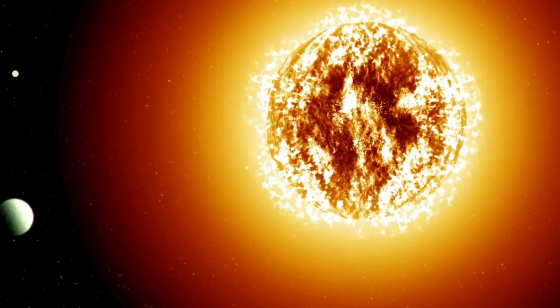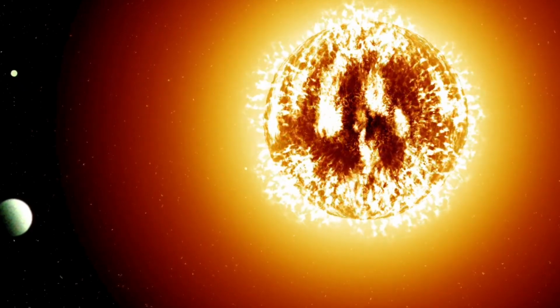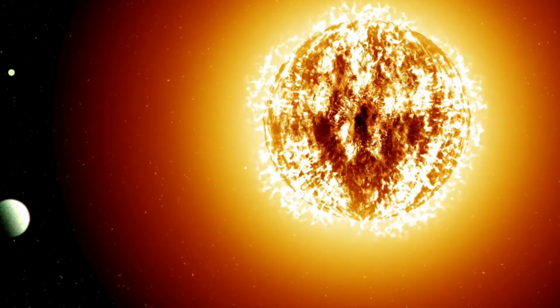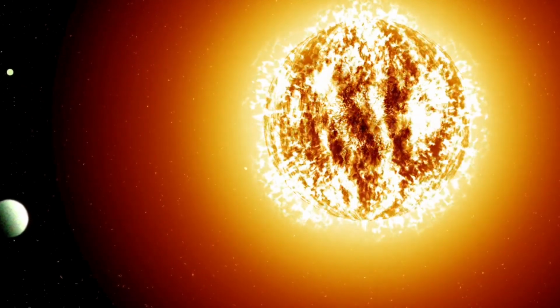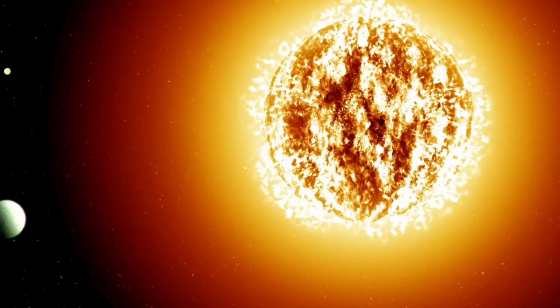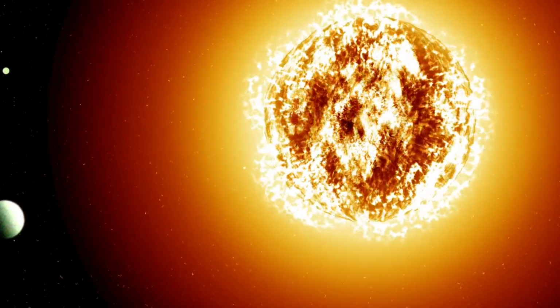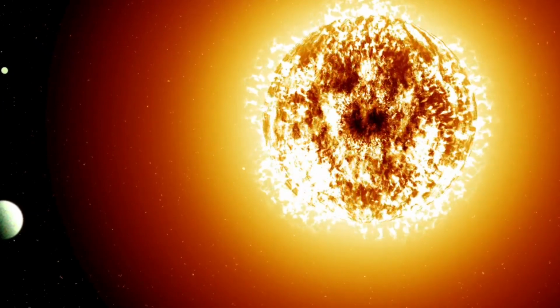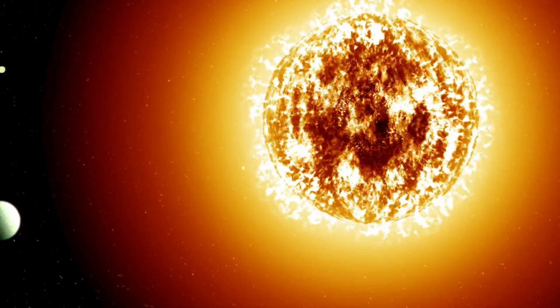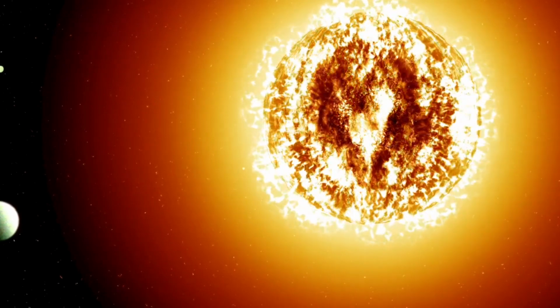Scientists study sunspots using a variety of instruments and techniques, including telescopes that can observe the Sun in different wavelengths of light and spacecraft that can measure the Sun's magnetic fields and other properties directly. Understanding the behavior of sunspots and their associated phenomena is important for predicting space weather and its effects on Earth and our technological infrastructure.